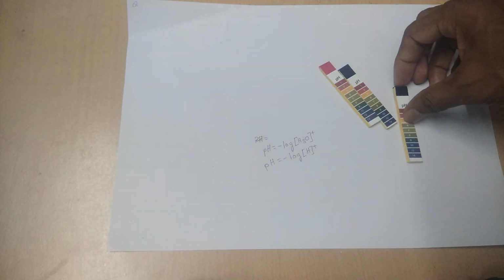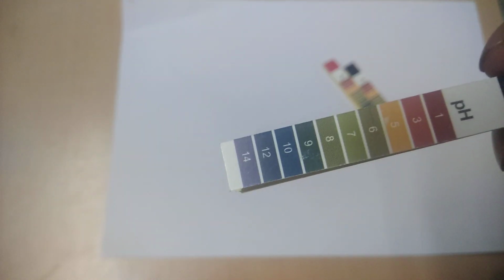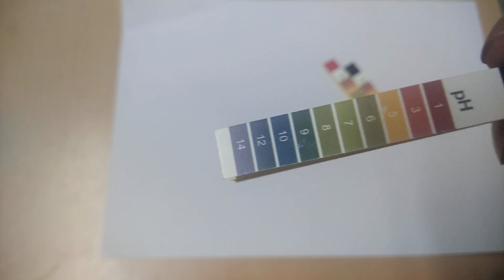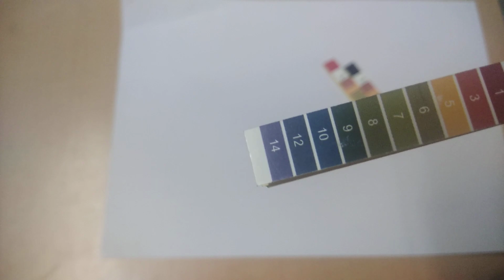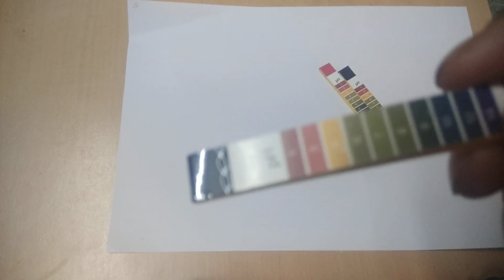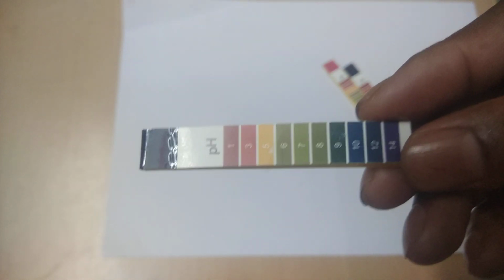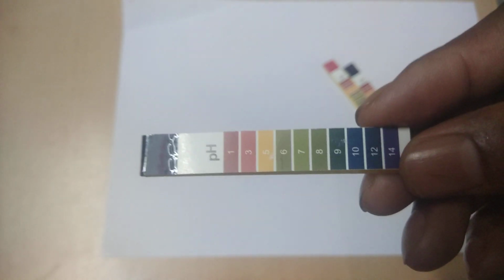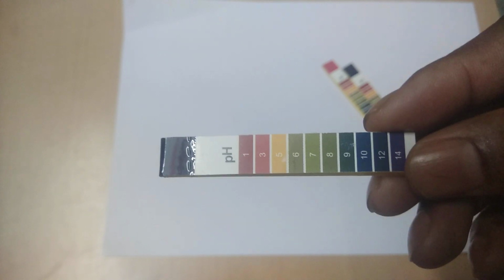And with the pH paper, we can compare the color of the solutions to find whether the solution is neutral, acidic, or basic. Not only that, by comparing the colors, you can also find how acidic and how basic the solution is. If the color matches with the color of 7, then the solution is neutral.